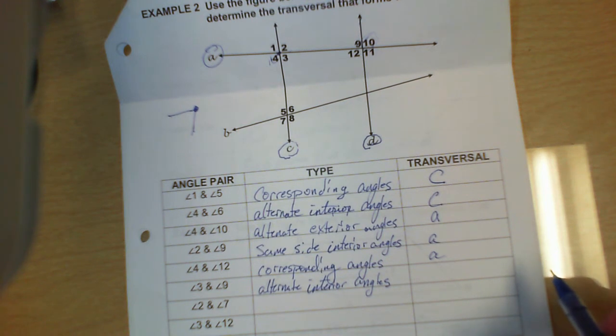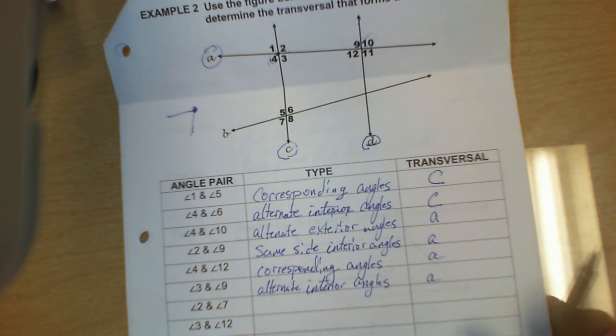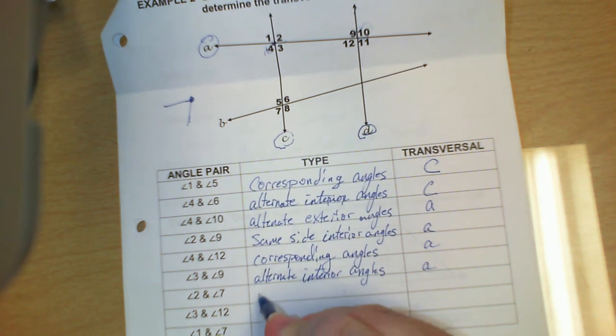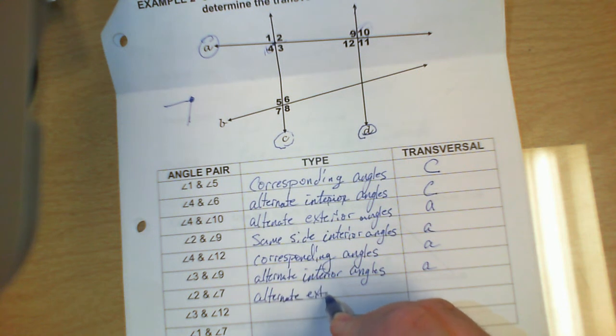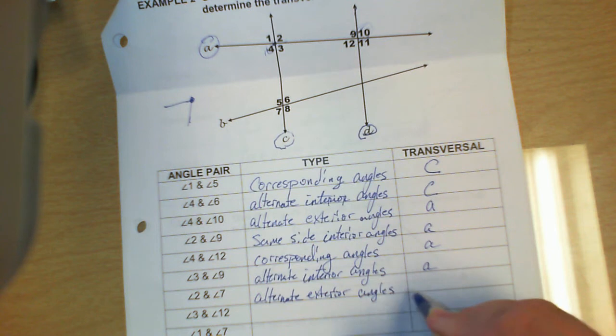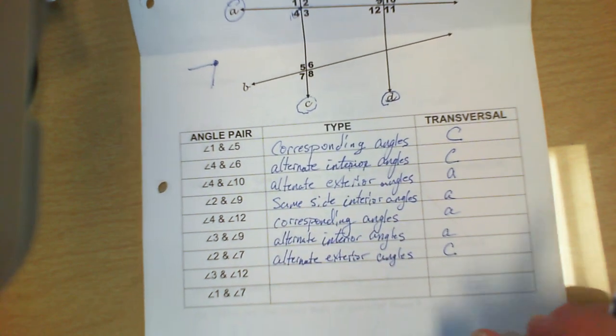And what is my transversal class? A. Very good. All right. Who can tell me what angles 2 and 7 are? Alternate exterior. C. And the transversal is C. That is correct. Very good.